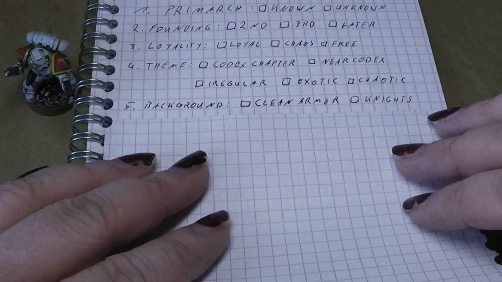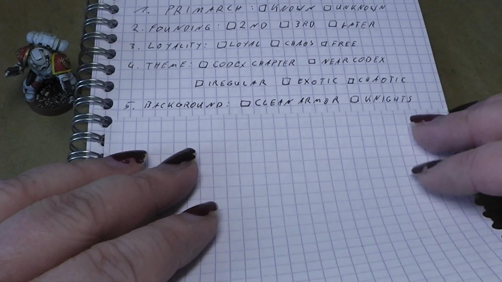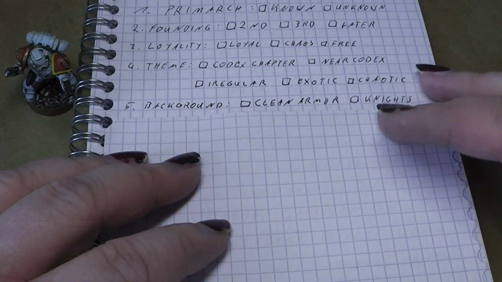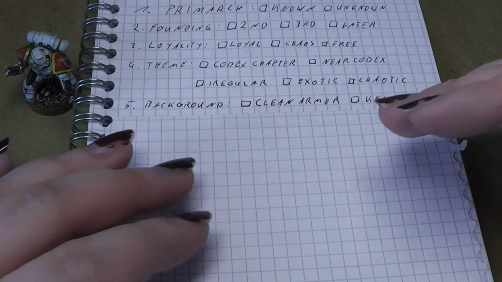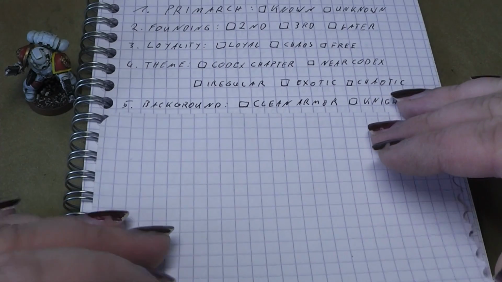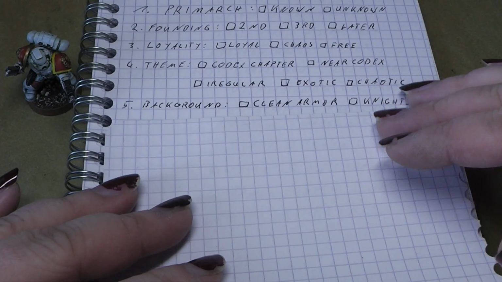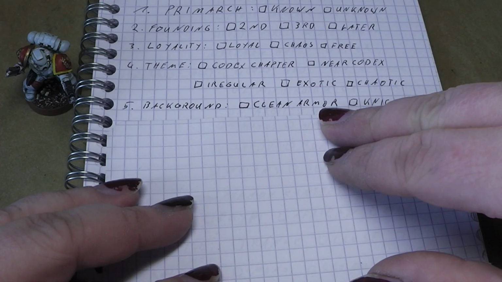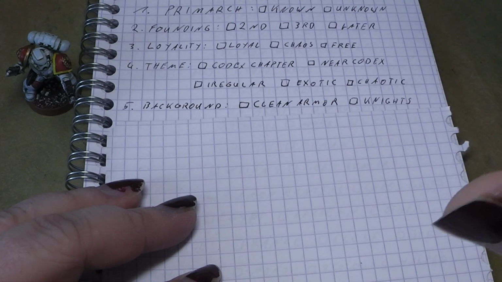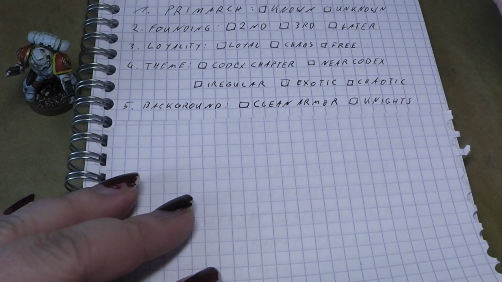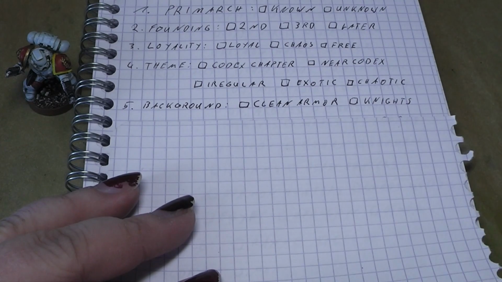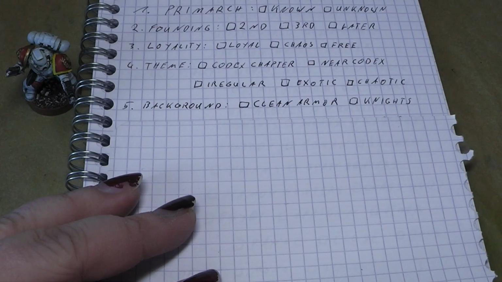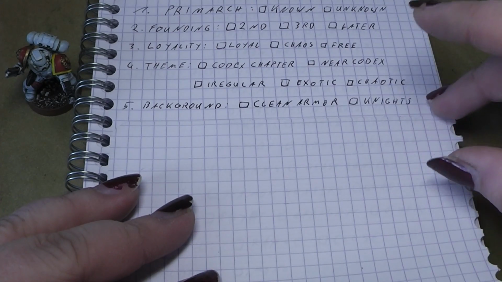Next question. The background, meaning what kind of armor is your Space Marine wearing? So, what kind of Space Marine chapter are you trying to create? The first thing, like for example the Ultramarines, they have a clean armor, so no special insignias on them. It is the clean armor, and has nothing special on it.